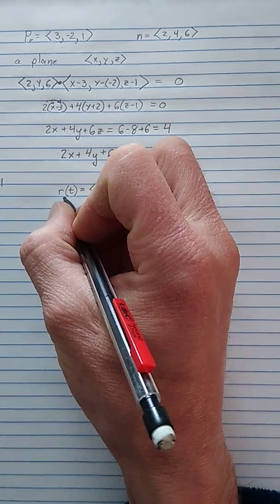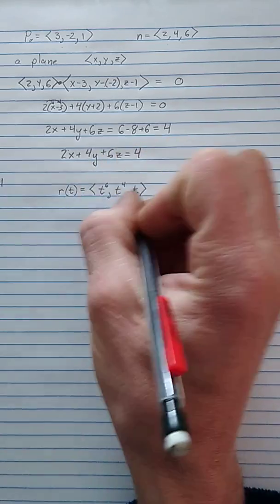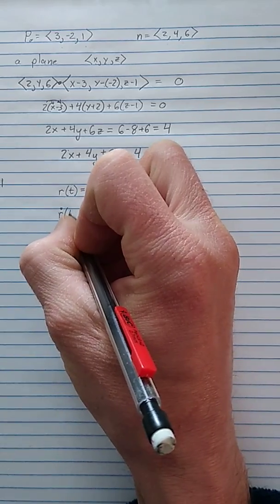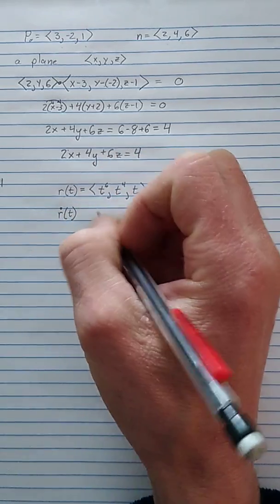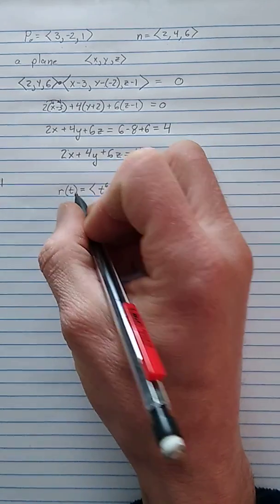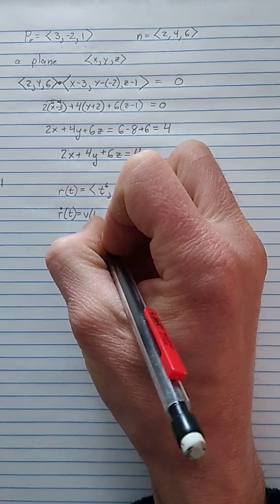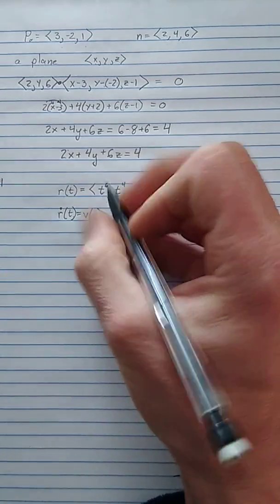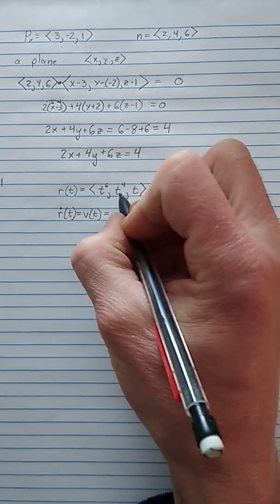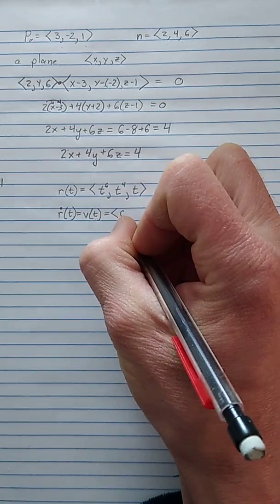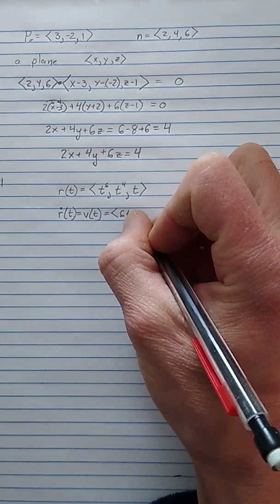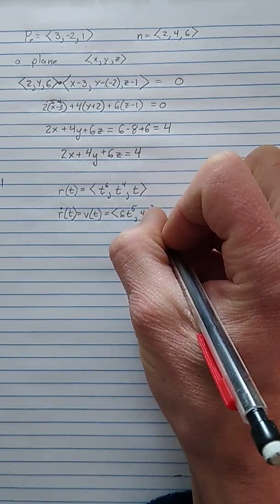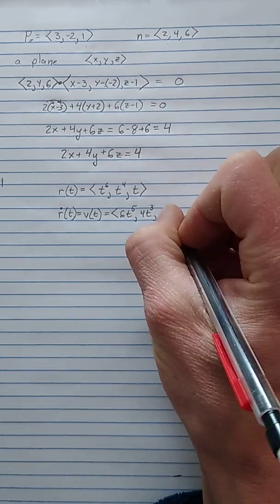In physics, if they have an equation for position, then they put a dot over it. So r dot is the derivative of r, and the derivative of position we call velocity. So in physics, you'll see it written this way sometimes, but in math, we tend to write v. And then that's just the component derivative. So that is 6t to the 5th, 4t to the 3rd, and 1.